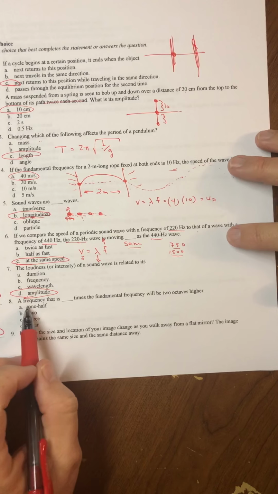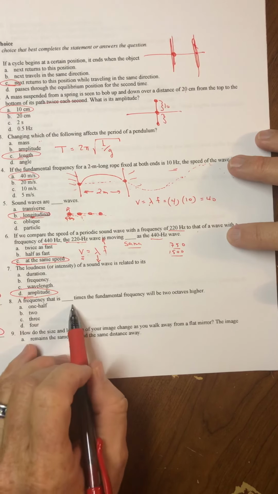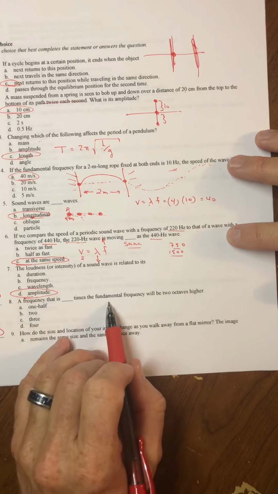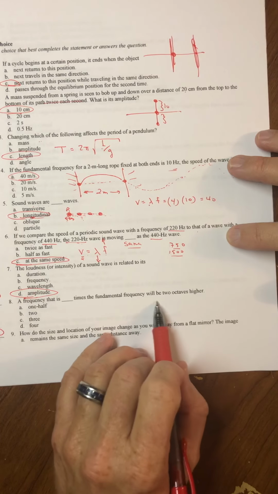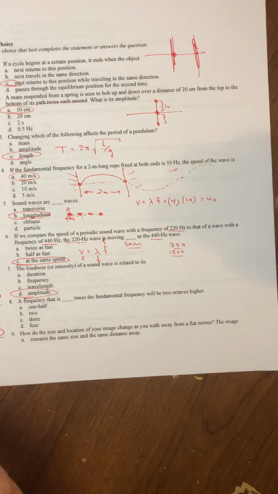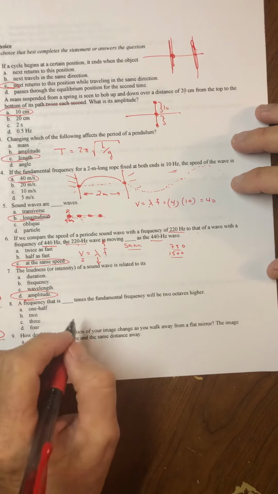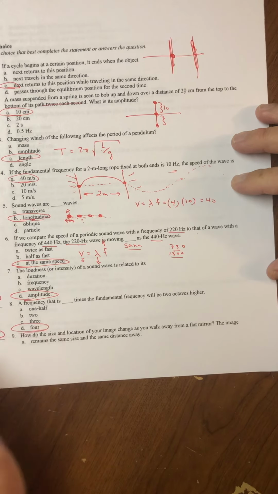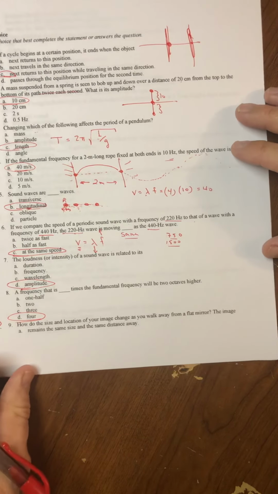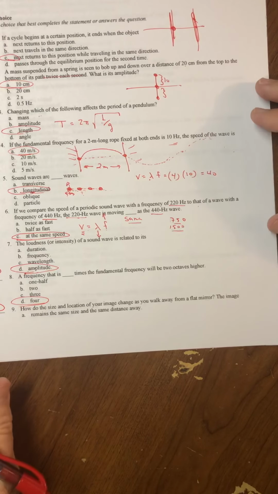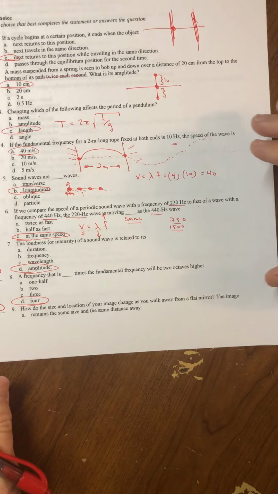Number 8, a frequency that is blank times the fundamental frequency will be 2 octaves higher. So an octave went up when you doubled the frequency. So to go 2 octaves, we would have to double and then double again. So that's where the 4 comes into play. All right, so there's our sound waves one.